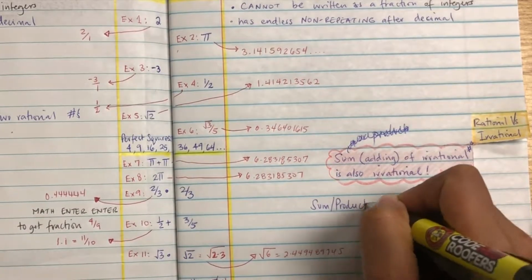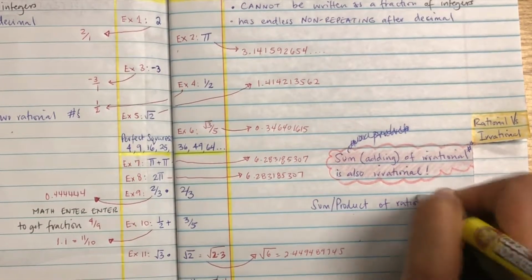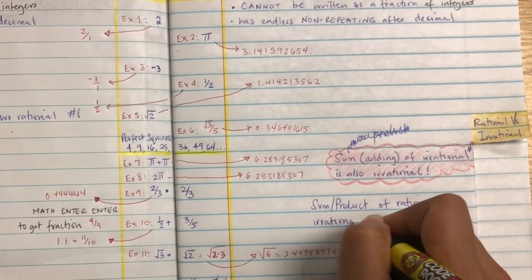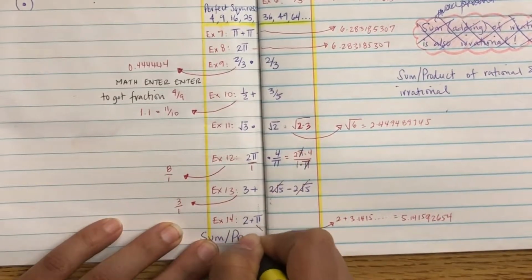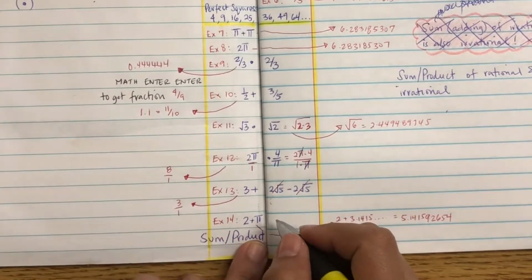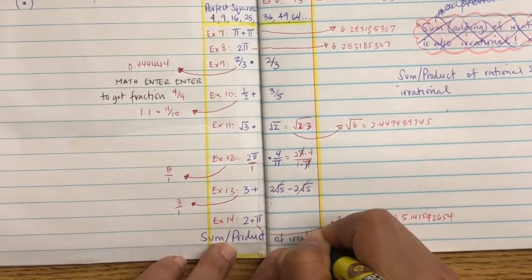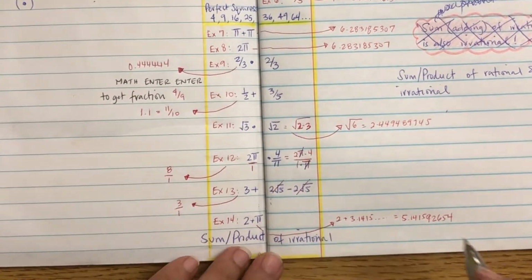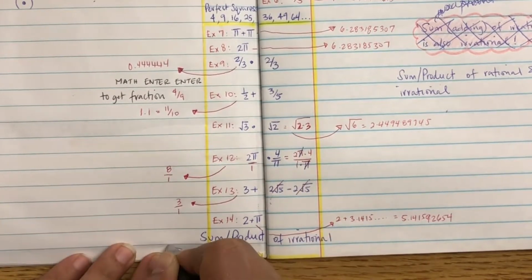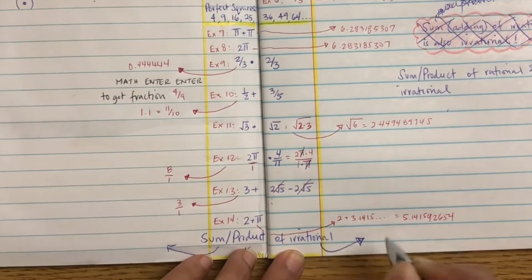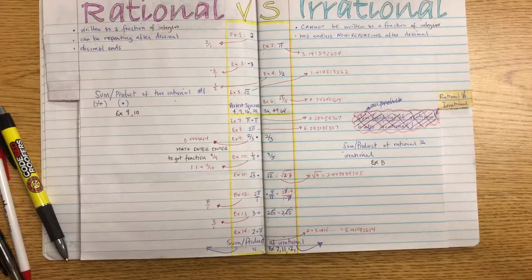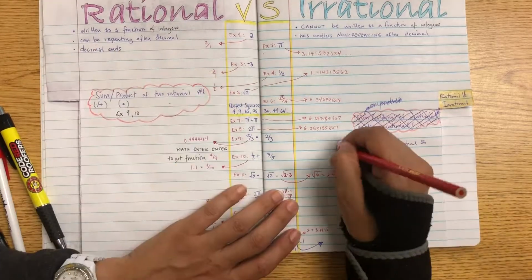Okay, the next thing to remember is a sum or product of rational and irrational. So when you have rational and irrational numbers, okay, that's going to be irrational. That's example 8. Write that in. And finally, the sum or product of 2 irrational numbers could either be rational or irrational. Okay, so rational or irrational. That's example 7, 11, and 12. Go ahead and write those in.